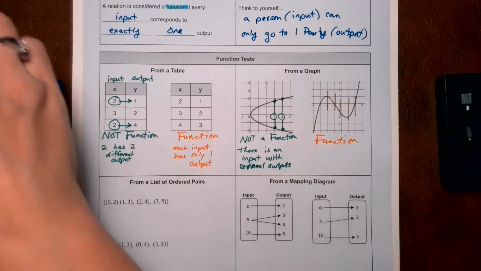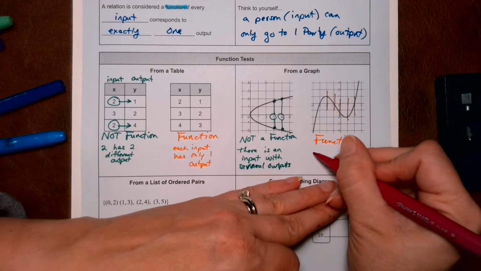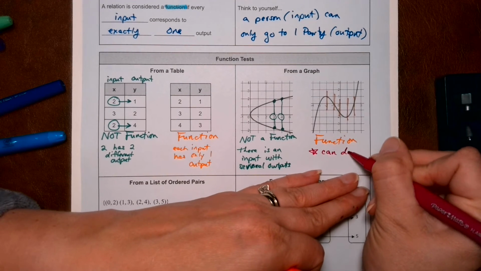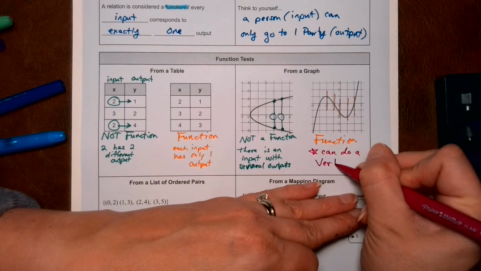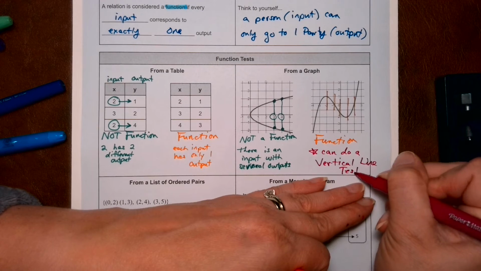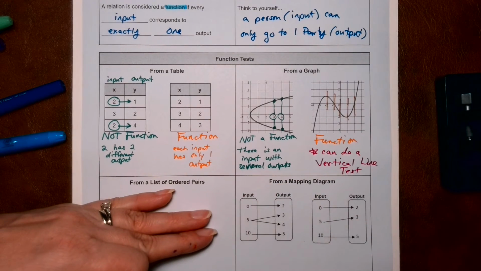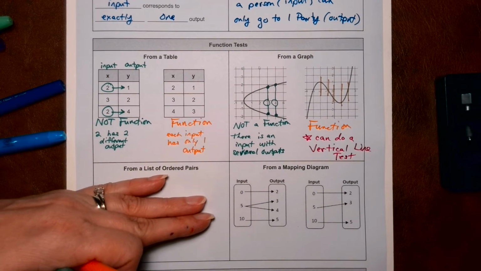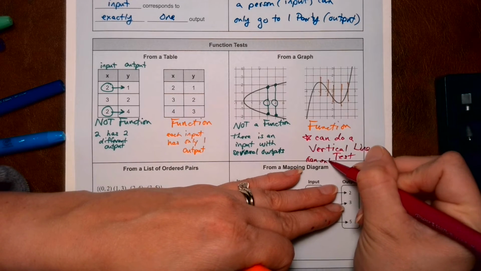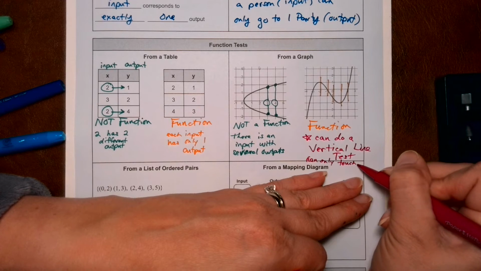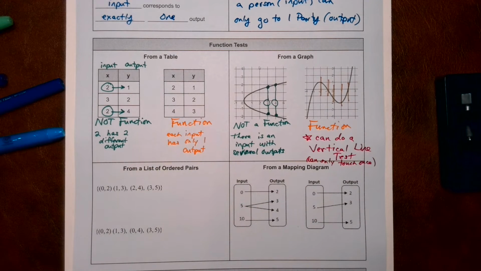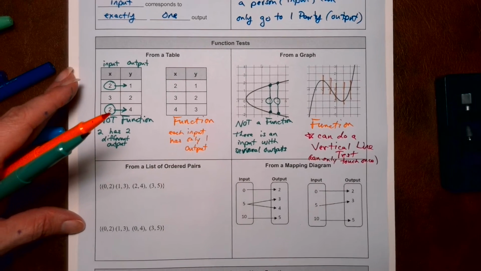And so sometimes what you could do to determine this is a vertical line test. You can do a vertical line test. With a vertical line test, you draw the line, and it can only touch once. Okay, can only touch once. If you touch once, you are a function. All right, let's go take a look.